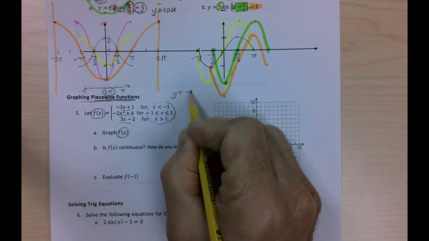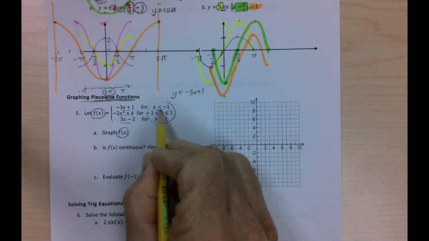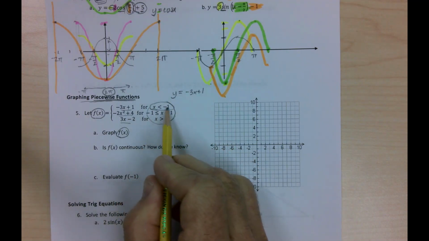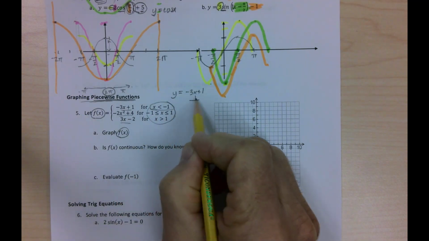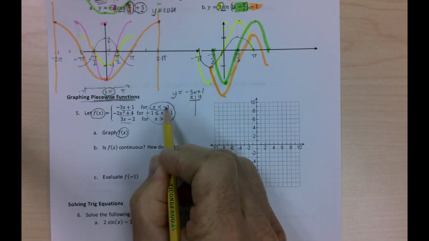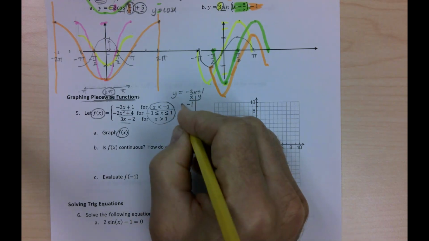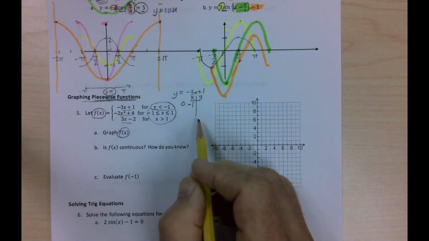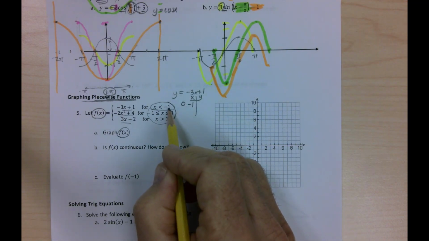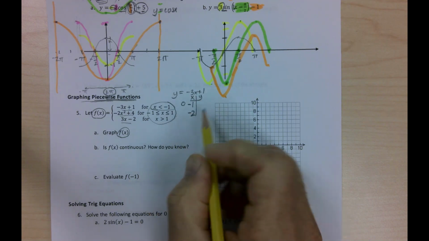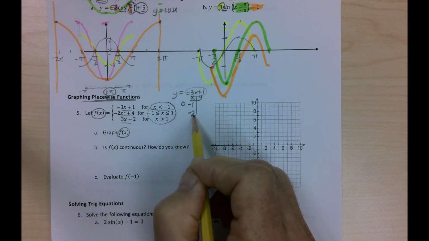Y equals -3x plus 1 in this domain. Now x is less than -1. Don't start at -2. Start at -1. Just tell yourself it's going to be an open circle. And what's another number less than -1? Let's go -2. And this is a line, so we only need 2 points.